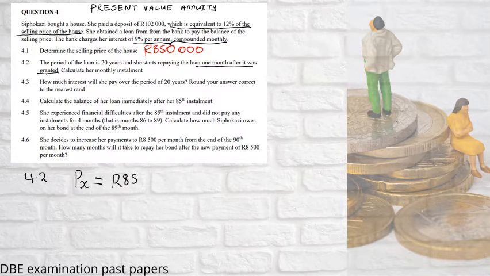So we're going to say 850,000, we subtract the 102,000 that she paid as a deposit. Then the balance that is left is the one that she borrowed, because she only had 102,000 in her pocket. So the loan will be 748,000 rands.